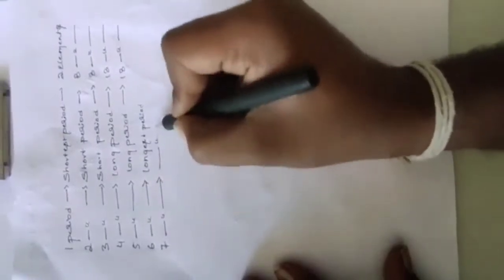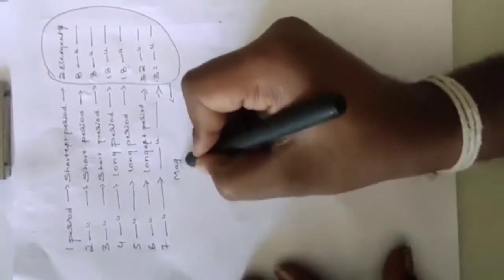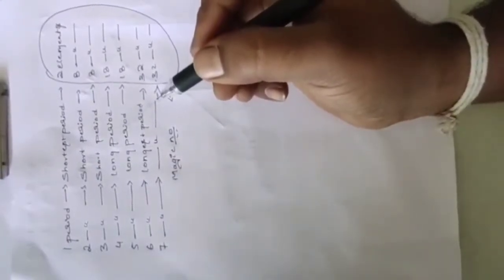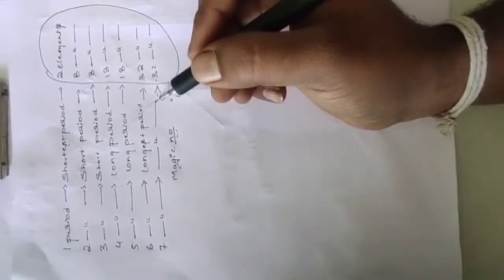The shortest is the first period. The longest has 32 elements. These numbers we call magic numbers. We talked about the 7 periods, with shorter and longer ones.